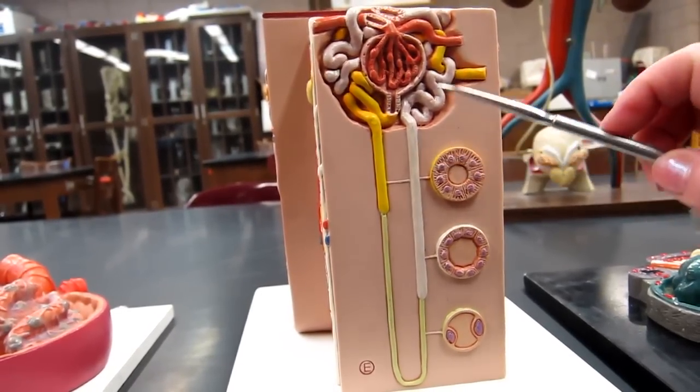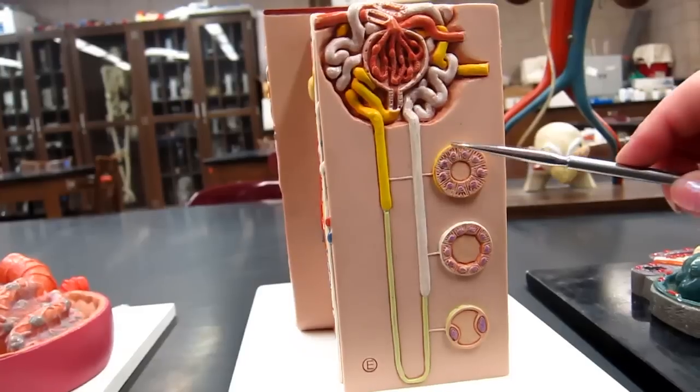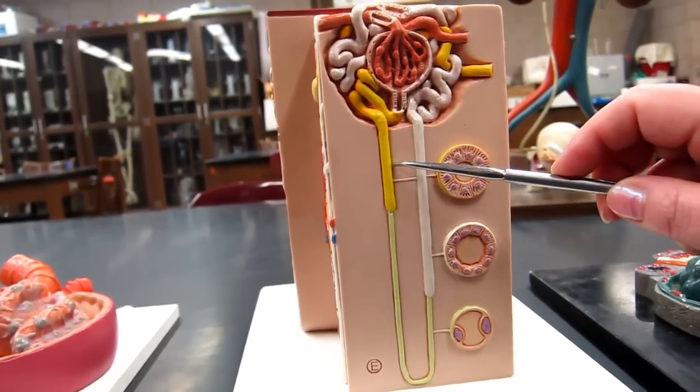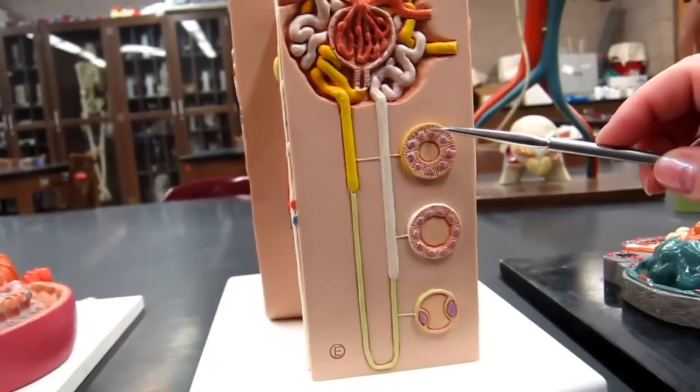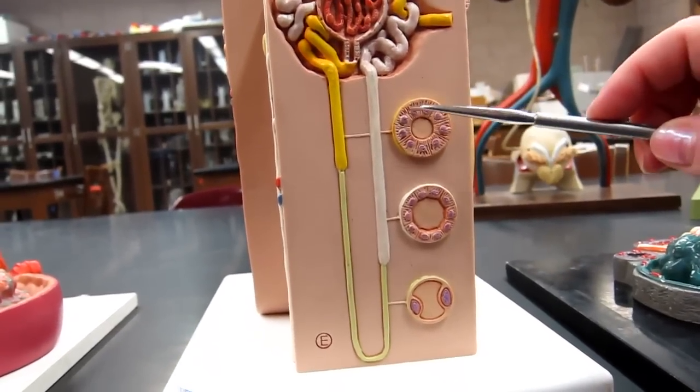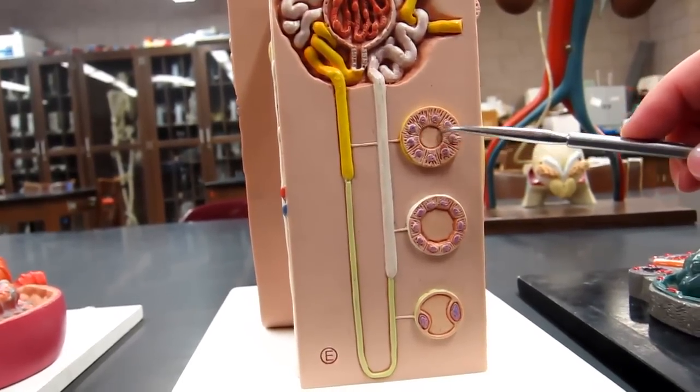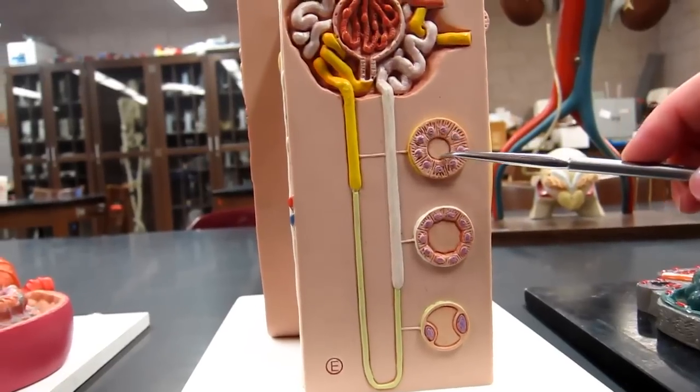Now, in this depiction, they're giving you some cross-sectional anatomy of different areas of the renal tubule. So here is proximal convoluted tubule with all the microvilli, which we talked about to help us with reabsorption and secretion.